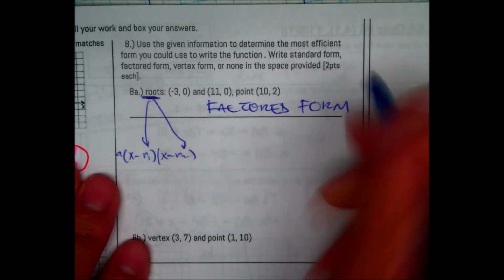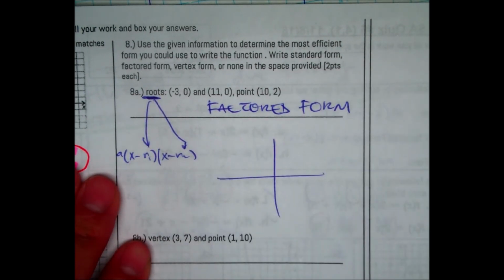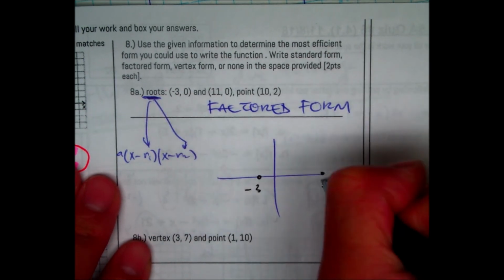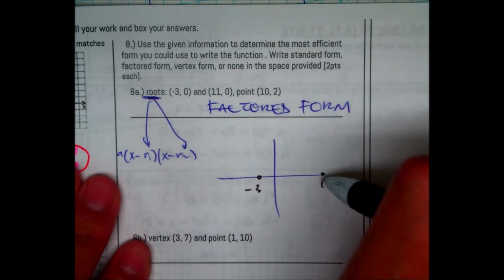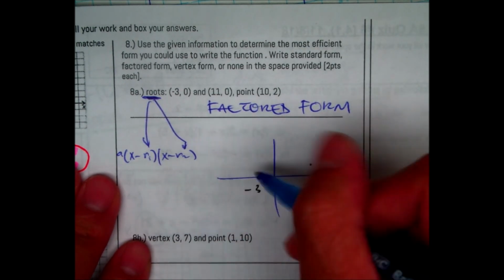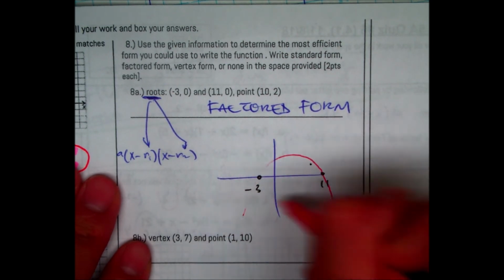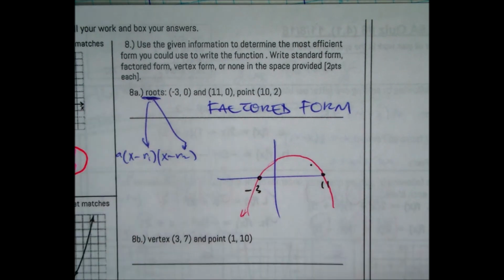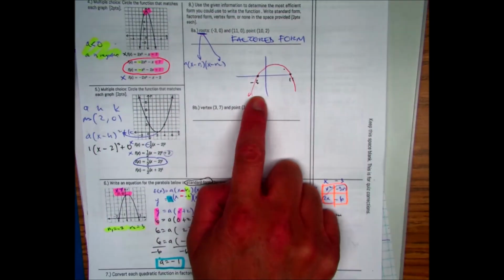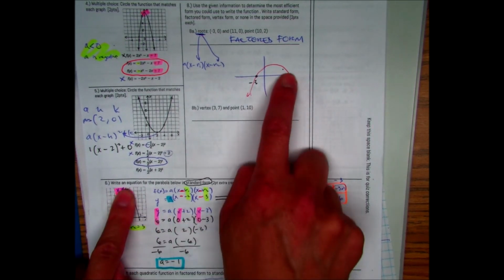The visual of this problem, if you actually draw it, which is very helpful, you're going to have negative 3, 0, and positive 11, 0, and 0, 102. So your graph's probably going to look something like this. This problem would be very similar to solve, just like the extra credit question. It goes through the roots, and then you're given some random point.